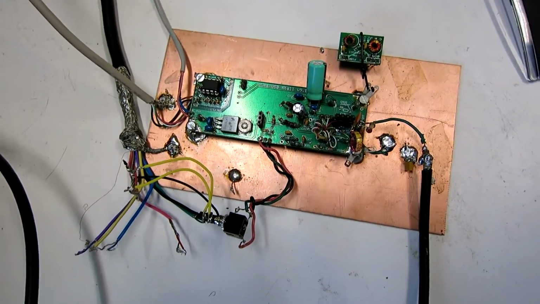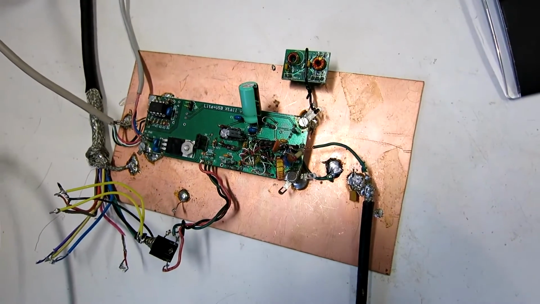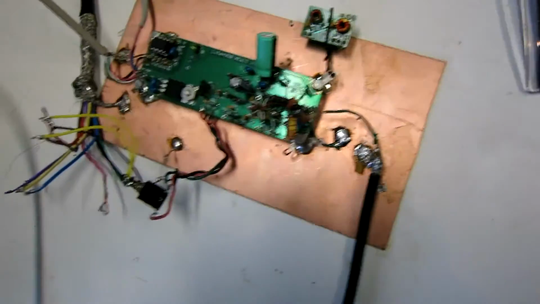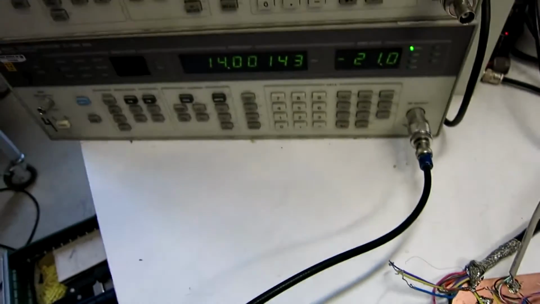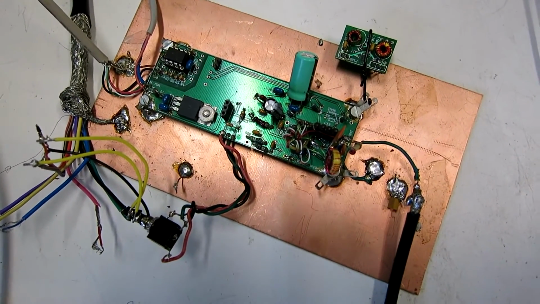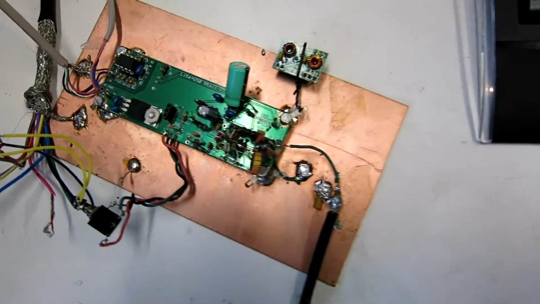This is a softrock. It's a little bit modified. You can read about that on my homepage, at least a little bit about it. This softrock is connected to a signal generator now, and I'm going to install it in Linrad and also show how to calibrate it.